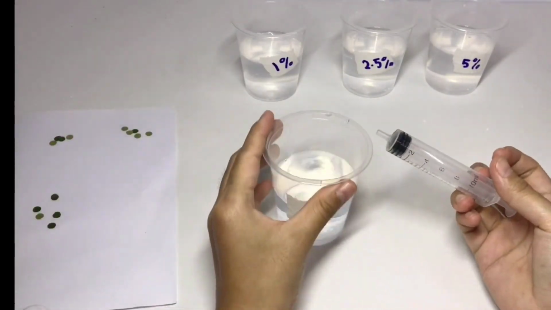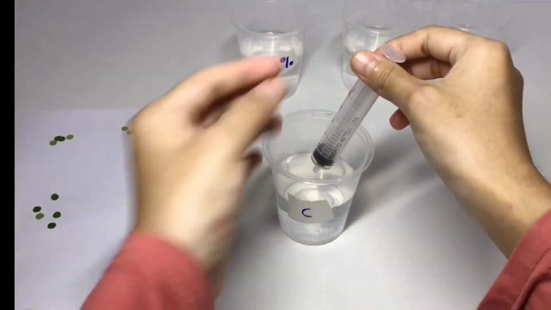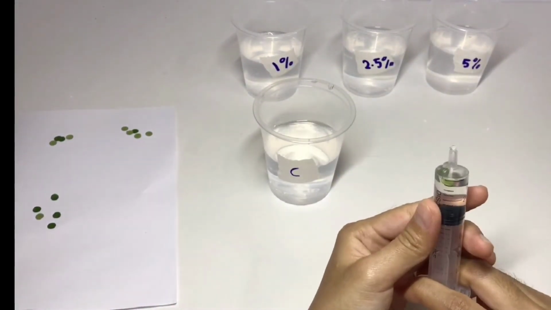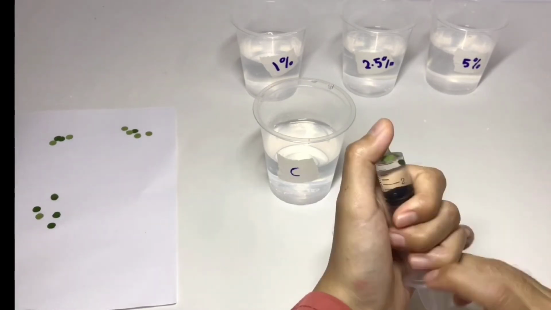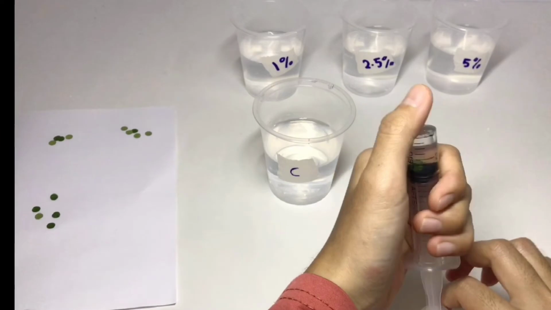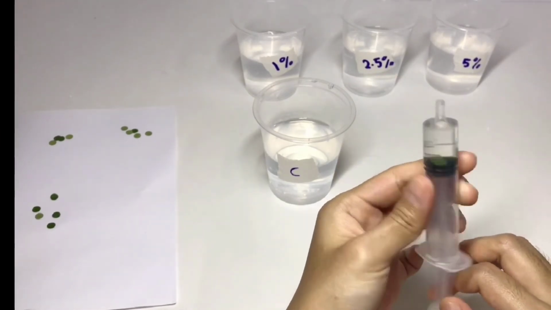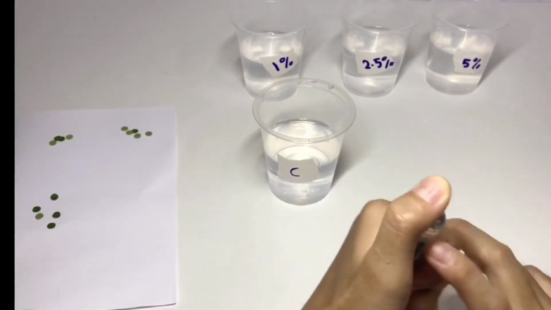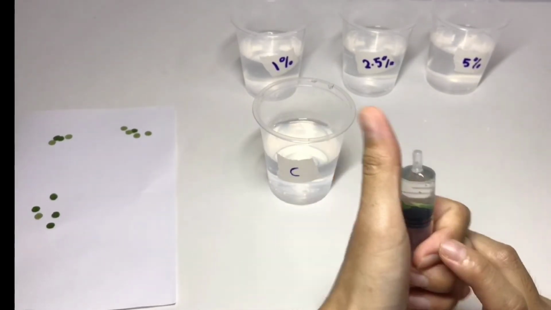Take out all the air from the leaves by sealing the opening with your finger and pulling the syringe to create a vacuum condition. Push all the air out from the syringe as much as you can. Do it several times until all the leaves sink. After all the leaves sink, make sure there is no air bubble on your leaves and syringe wall.